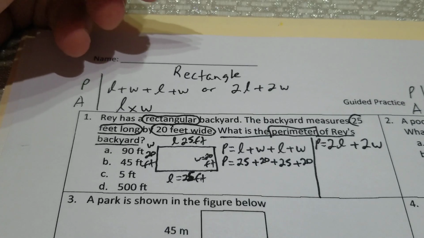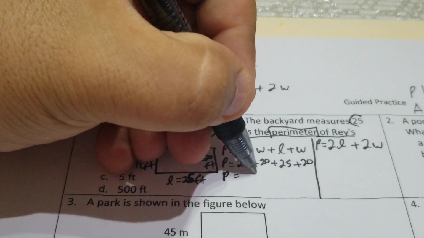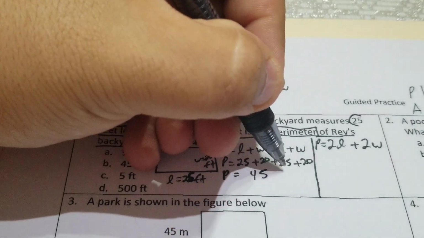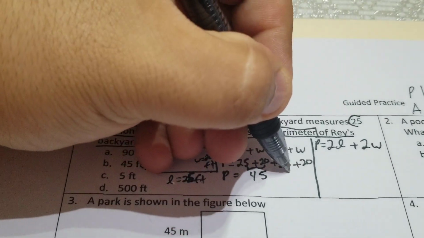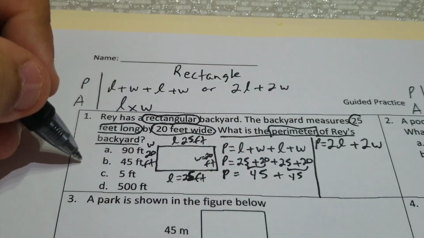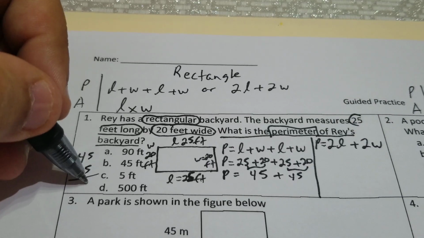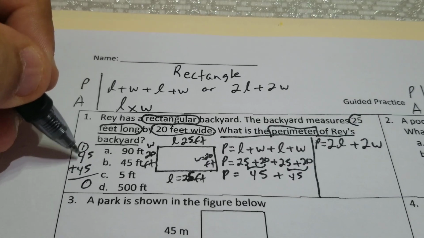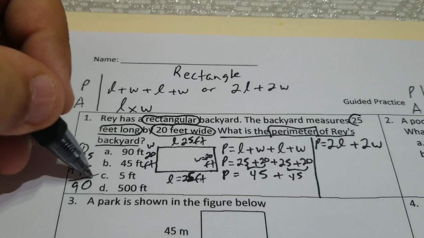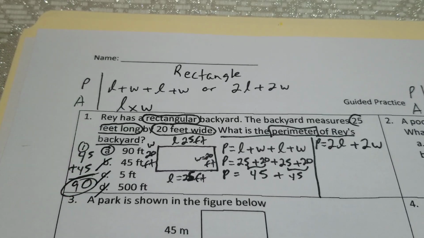So if we do this bit by bit, 25 plus 20 is 45. 25 plus 20 is 45. And we can just add those two parts together. 45 plus 45. 5 plus 5 is 10. Carry your 1. 1 plus 4 is 5. Plus 4, 9. It's 90. So our perimeter is 90 feet.